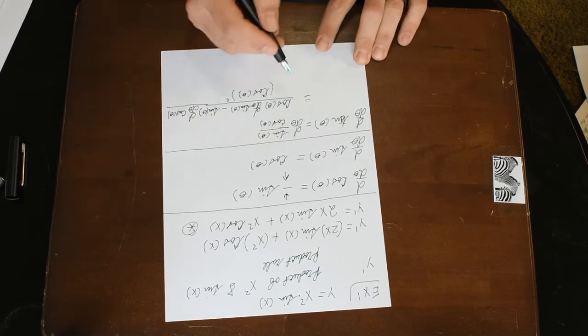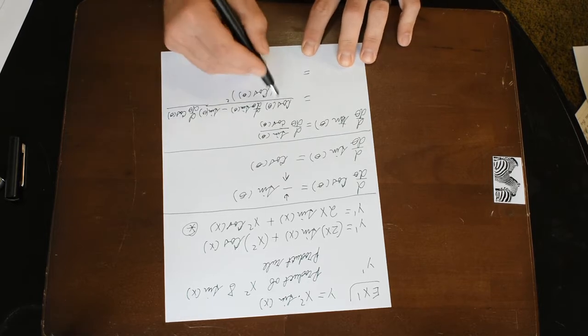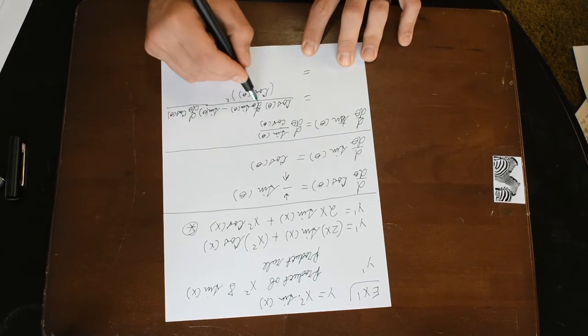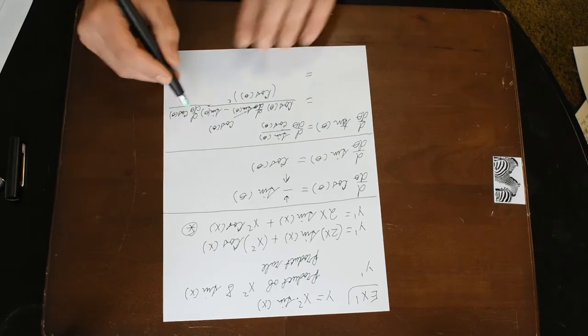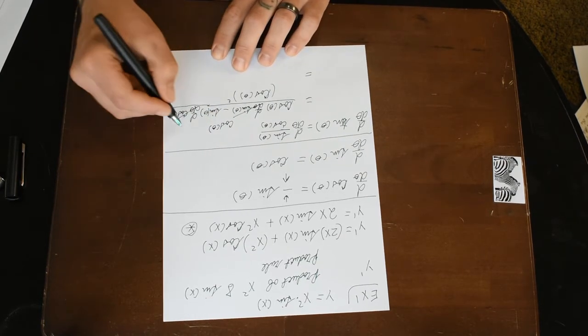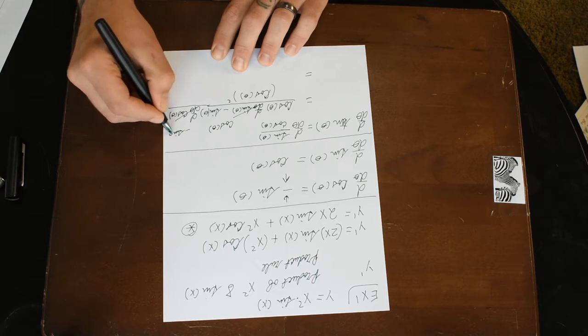Now we have to go through and evaluate these derivatives. Cosine of theta, the derivative of sine is a cosine. And the derivative of cosine is a negative sine.